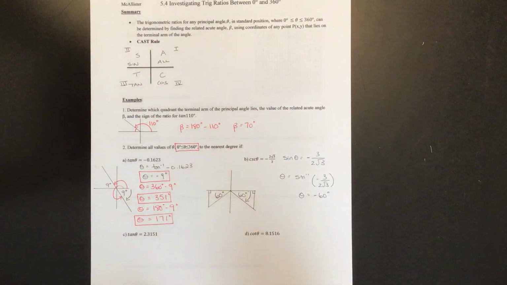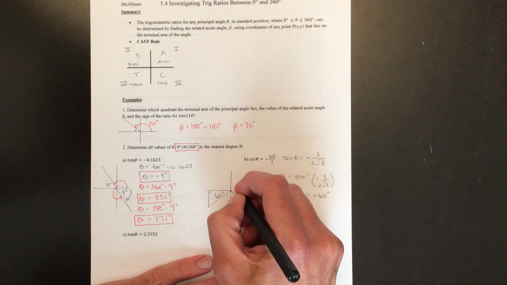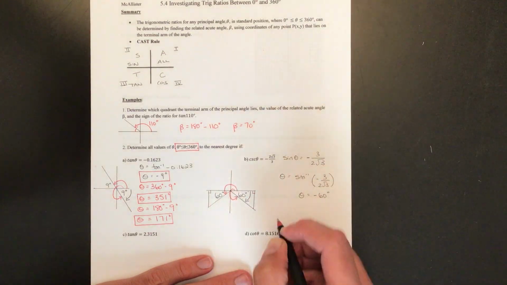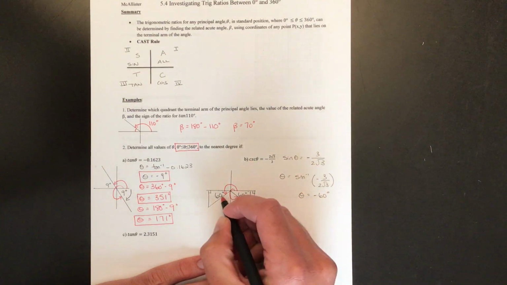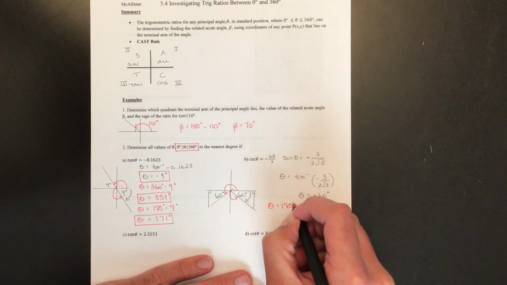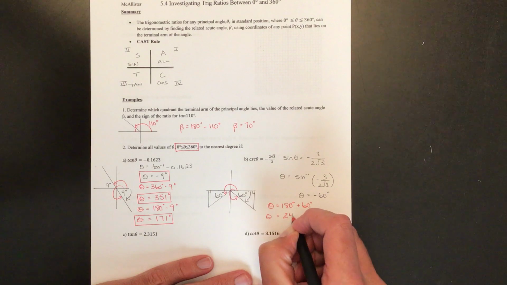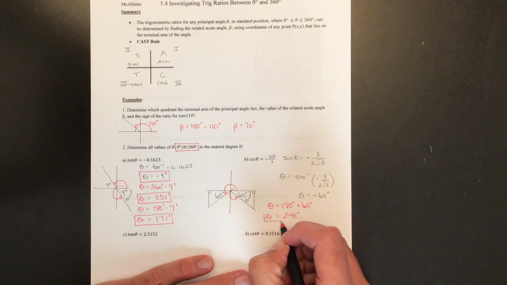So now that I have my two acute angles, I can determine my two principal angles. So first one and second one. So in quadrant 3, I'm doing 180 plus 60, which gives us 240.